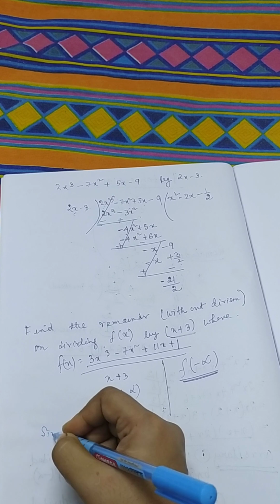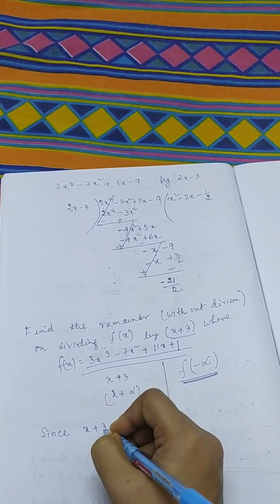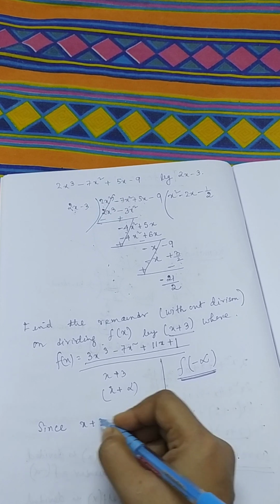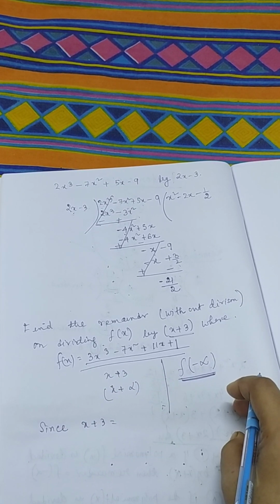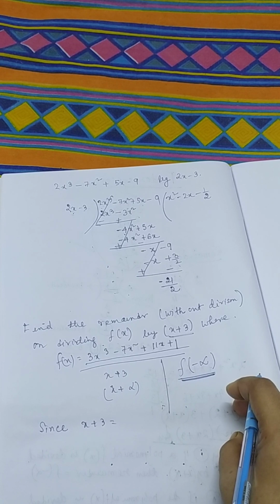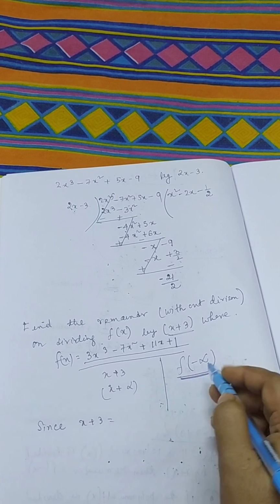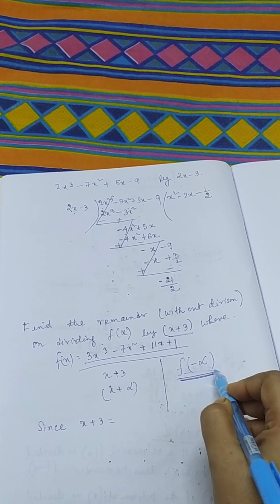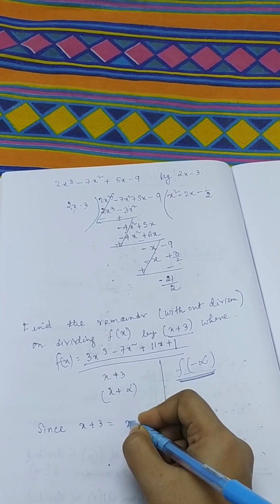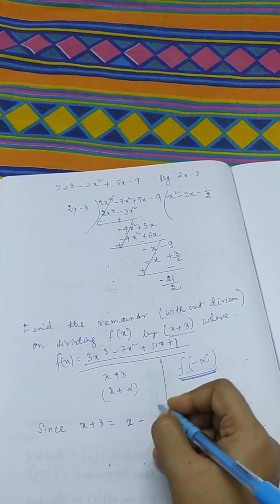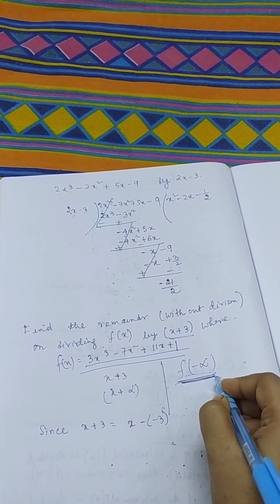So we have to write it this way. Since x plus 3 is equals to, this format is very much important for the remainder theorem process of factorization, since x plus 3, I have to write it in this format. So what will be that format? It is equals to x minus minus 3.